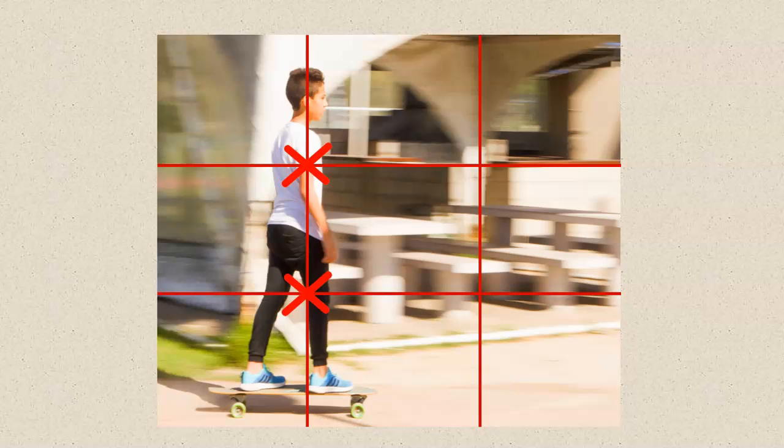Did you notice that the person in the picture is aligned all along the left vertical grid line? Where are the focal points of the subject? They're here and here. The most important parts of the young man are not in the middle of the photo.